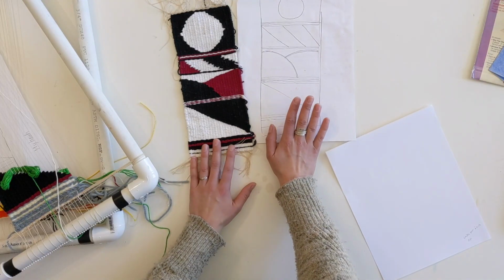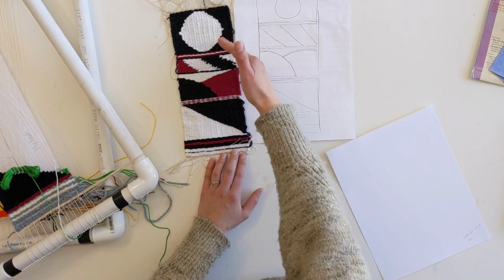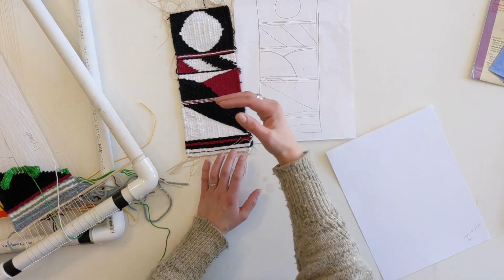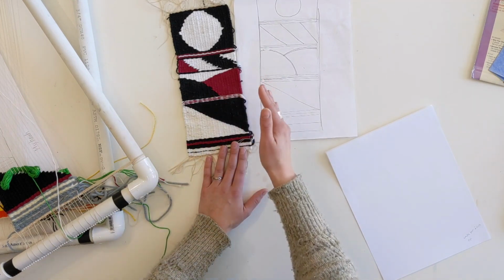If you're following along with this design here, then you have plenty of space to create these designs because it's pretty bold. Their shapes are larger, and so you don't need as many threads to get the concept across. If you're doing something with finer lines or finer details, it would be harder to get those details across.